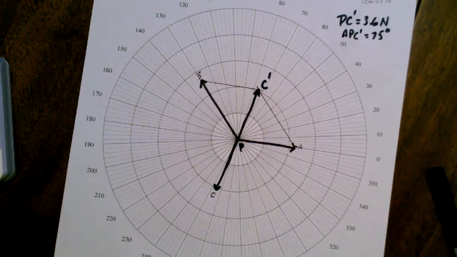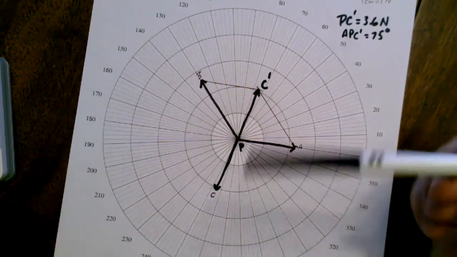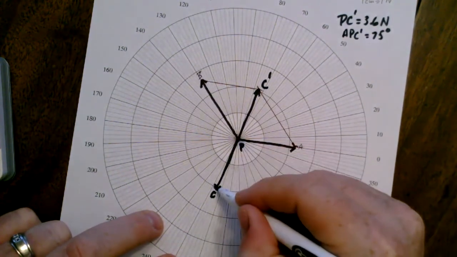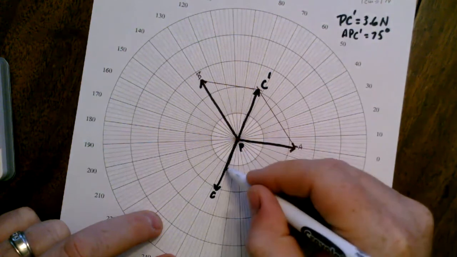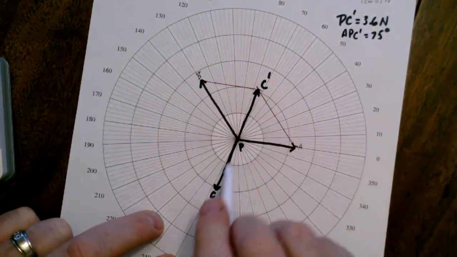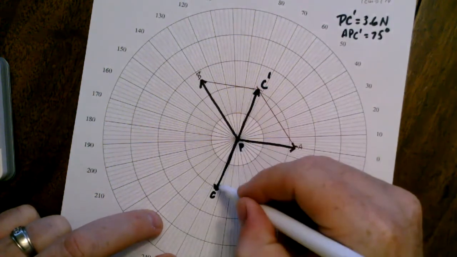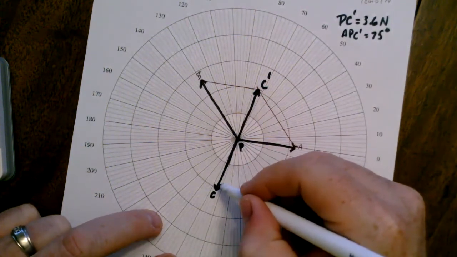Then number 5 says, finally, extend the force line PC. So here's PC. Extend the force line PC beyond P, so over this way, a distance equal to PC, and label this segment PC2.